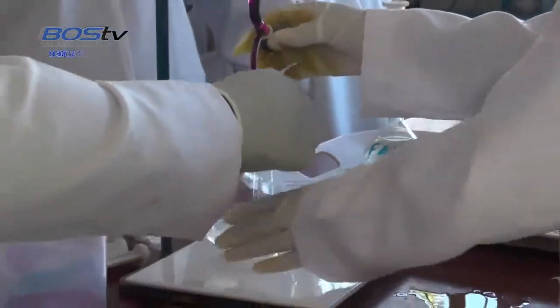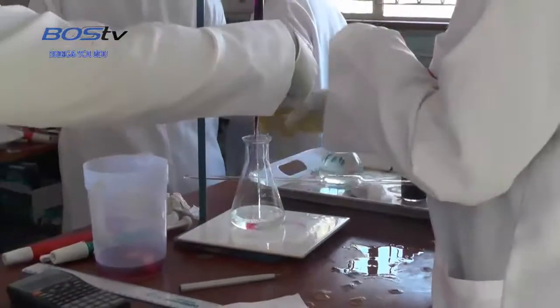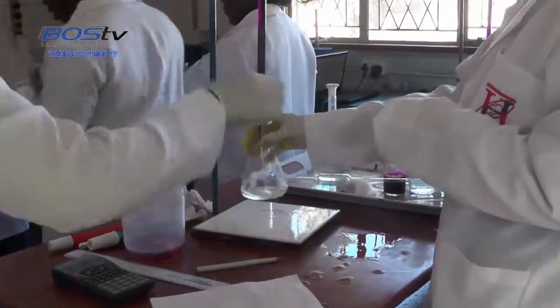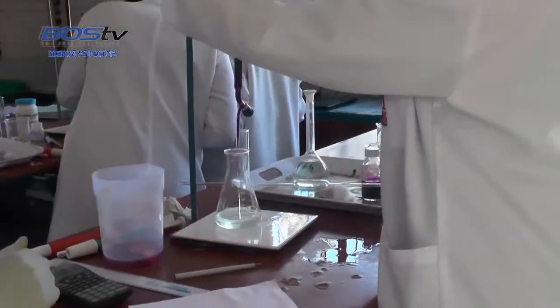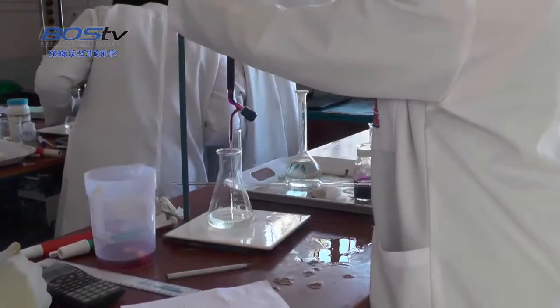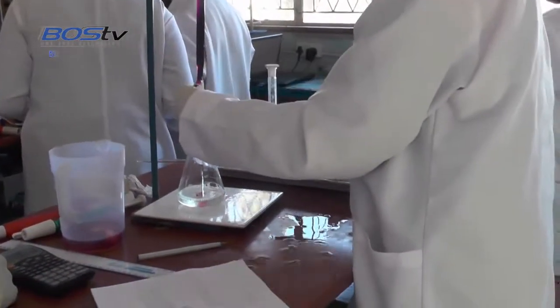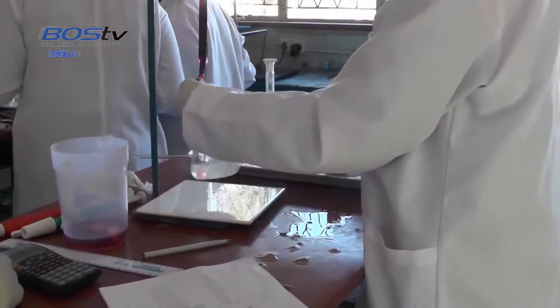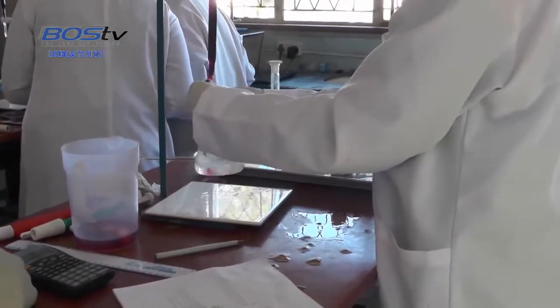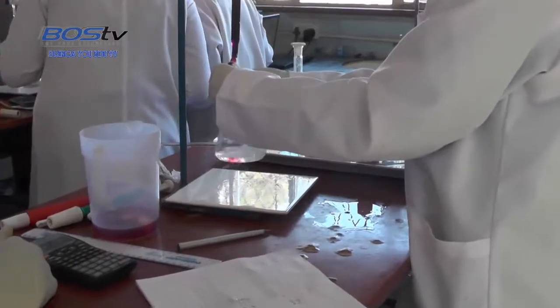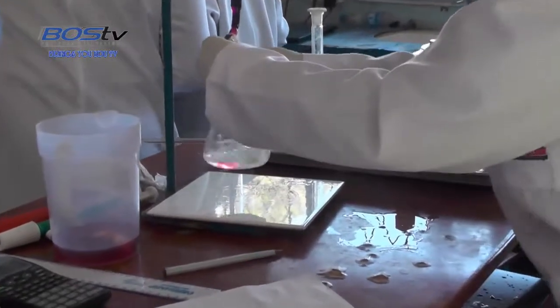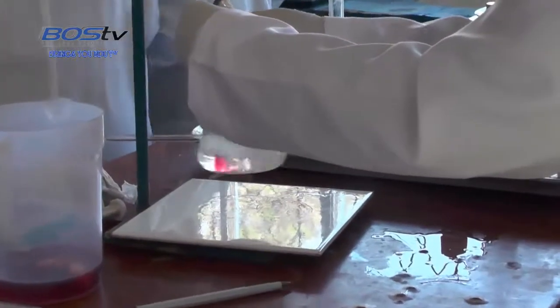Control continuously. Shake, swirl. You're nearing the end point. Then continue until you get a faint pink colour.